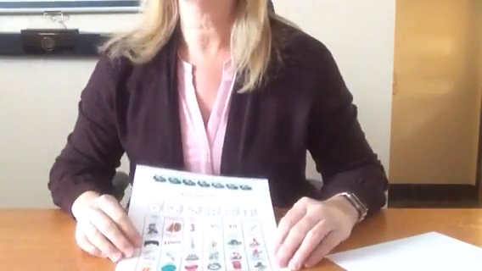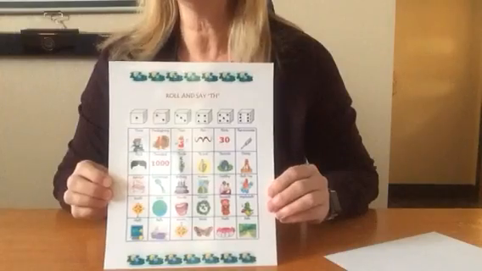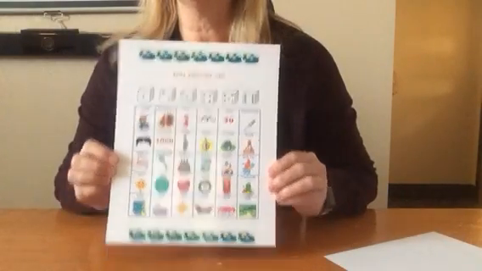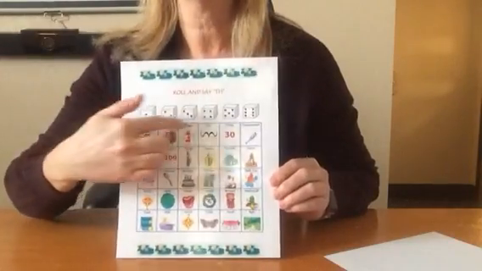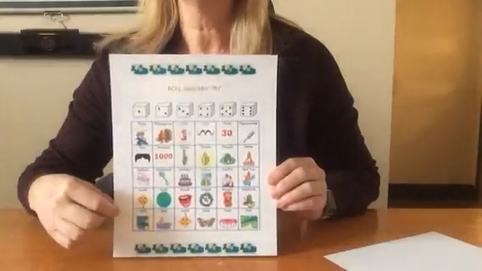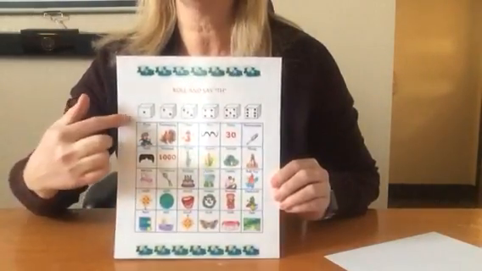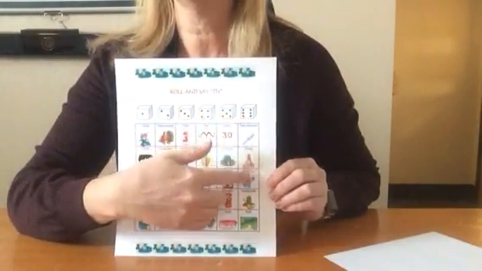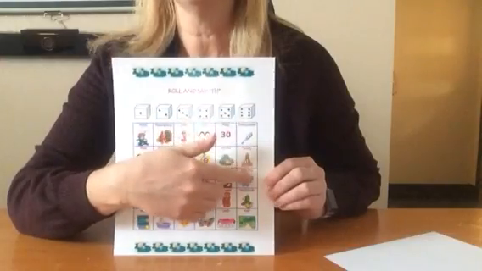Here are the instructions for the TH roll and say activity. You have a dice included in this activity as well as this picture sheet. So obviously there is the dice number along the top and then the pictures that go down below. So it's pretty straightforward. You just roll the dice and then whatever number it lands on, you just say a word in one of these rows that corresponds to that number.